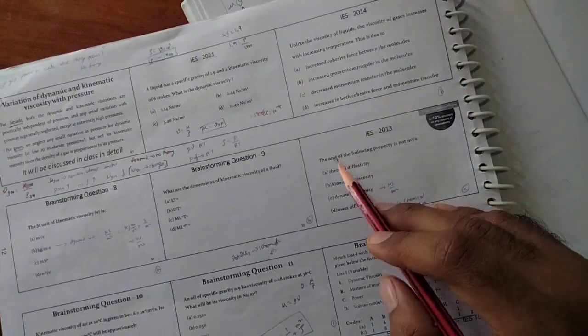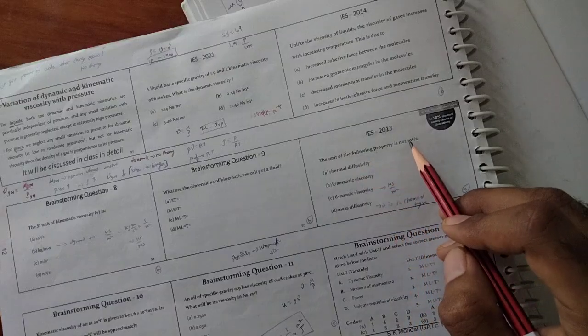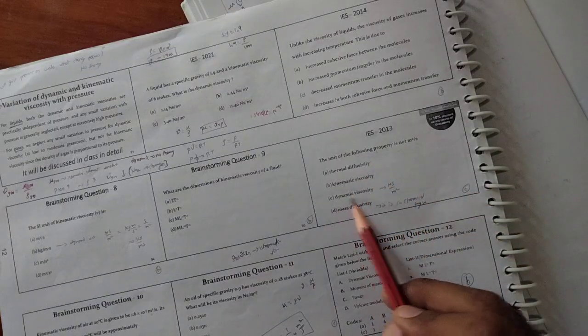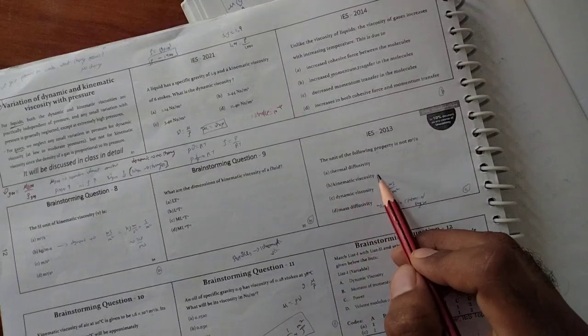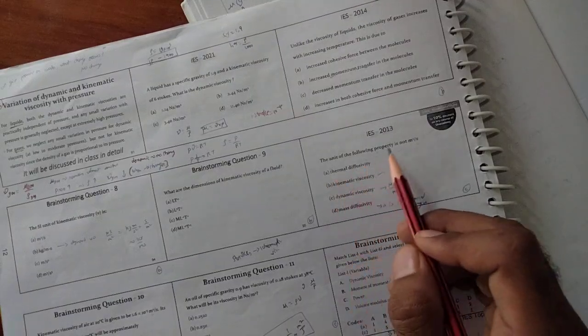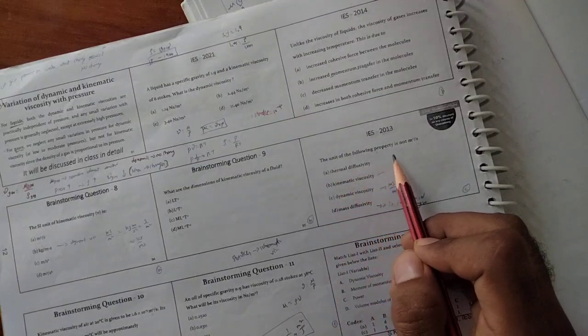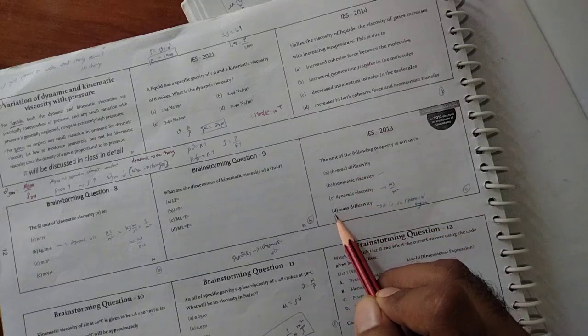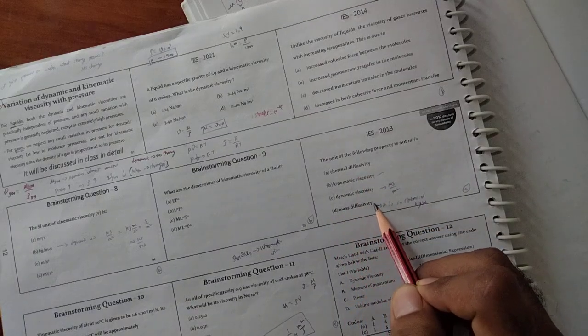For the next one, the unit of the following property is not meter square per second. The dynamic viscosity doesn't have this unit, but the remaining three things do, because kinematic viscosity has meter square per second, and thermal diffusivity also. In HMT, heat and mass transfer, I will explain this, and later I will explain mass diffusivity, which comes in chemical engineering.